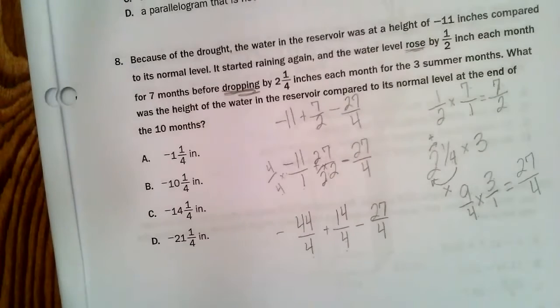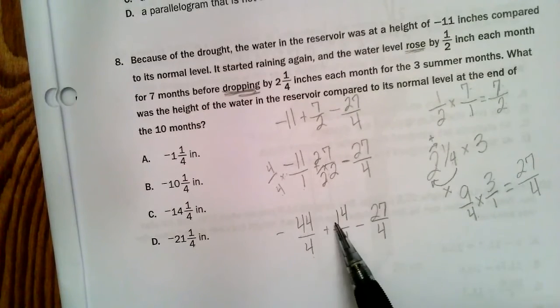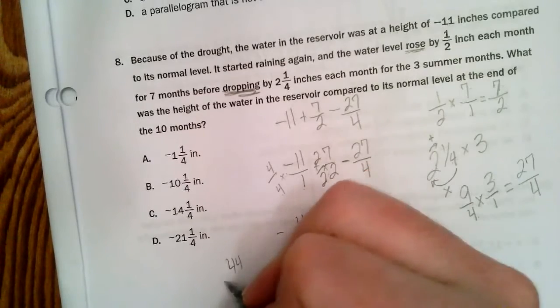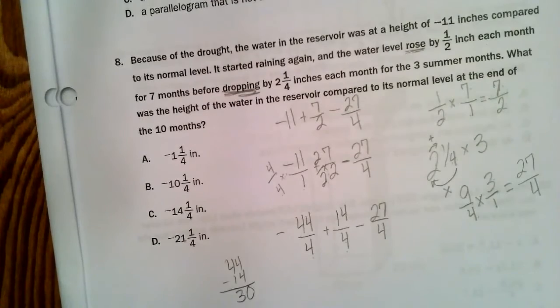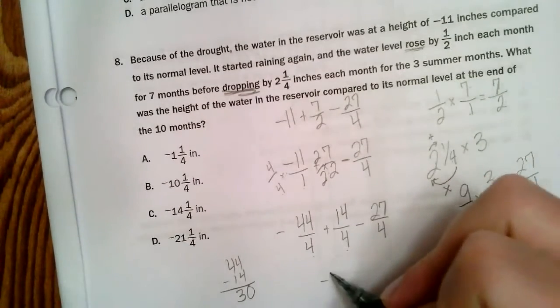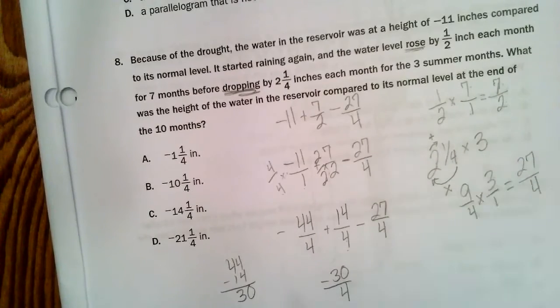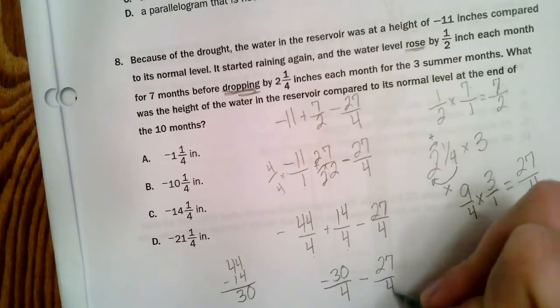Okay, now that I have all the same denominators, I can either add or subtract those. So I'm going to focus on my first 2 numbers here. That's all I can do at one time. I've got a negative plus a positive, so my integer rules tell me those are different signs. So I'm going to subtract those. So 44 minus 14 leaves me with 30. So I get negative 30, because 44 is bigger than 14, so I have to keep my negative sign. Negative 30 fourths minus 27 fourths.